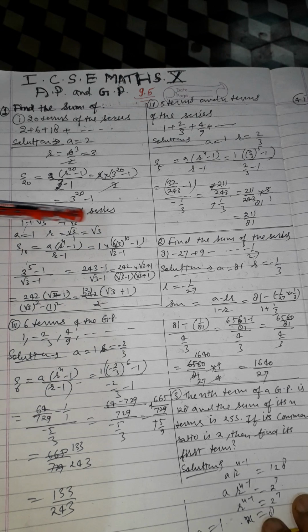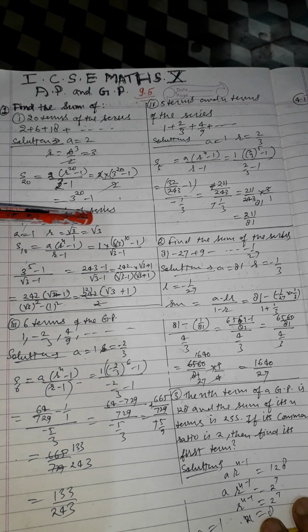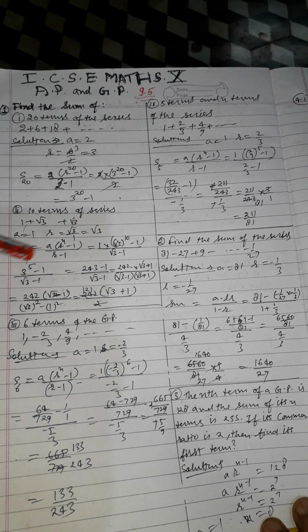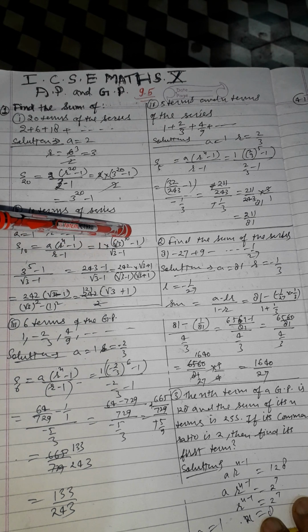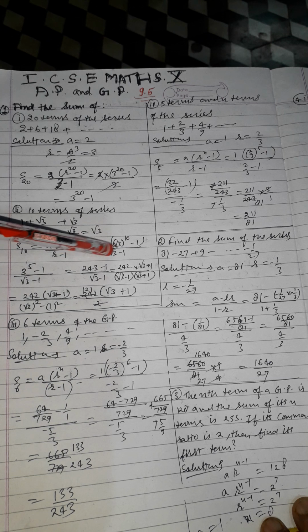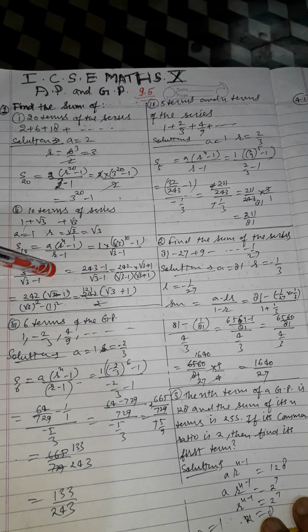Next, 10 terms of the series 1 plus root 3 plus 3 and so on. A is equal to 1, R is equal to root 3. Then S10 is A (R to the power n minus 1) upon R minus 1. 1 into ((root 3) to the power 10 minus 1) upon root 3 minus 1. It is (3 to the power 5 minus 1) upon root 3 minus 1.